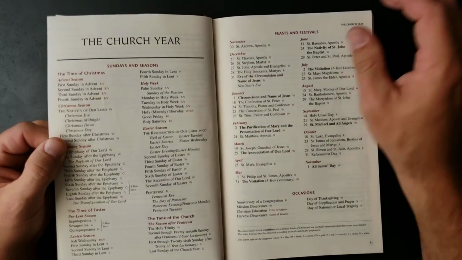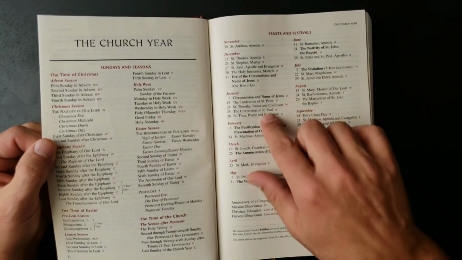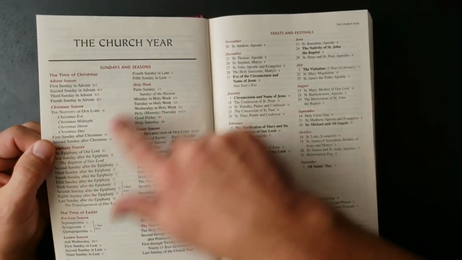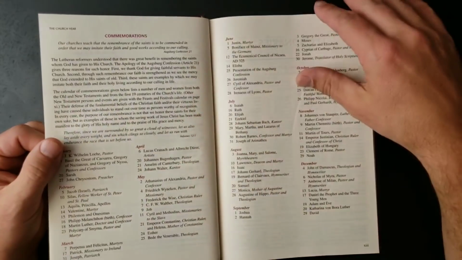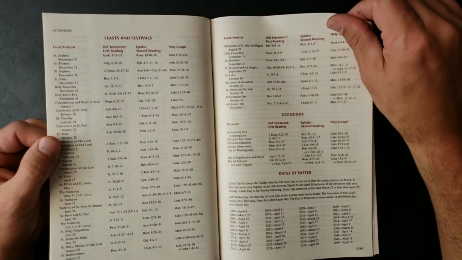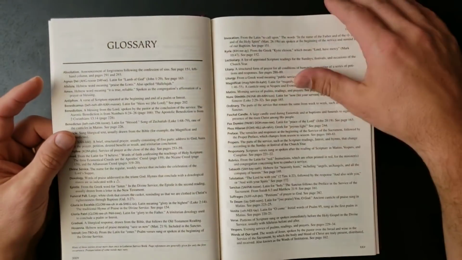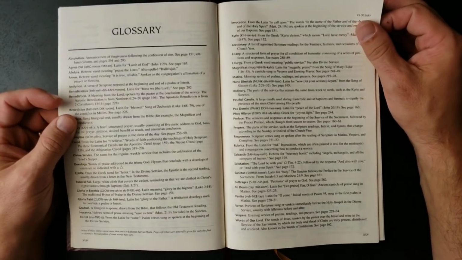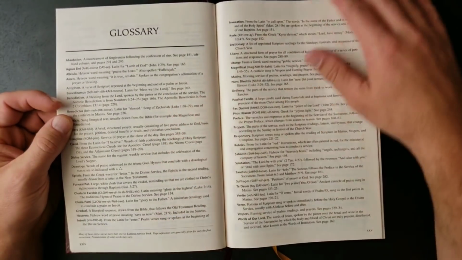And then you have the church year. This is a nice thing to see. The seasons of the church year, the different colors. So you have the seasons and the feasts. They'll give you commemorations and readings. So these are the readings that happen on each of the days, the different cycles. There's a liturgical glossary. If you're unfamiliar with the liturgy, this is a great page.